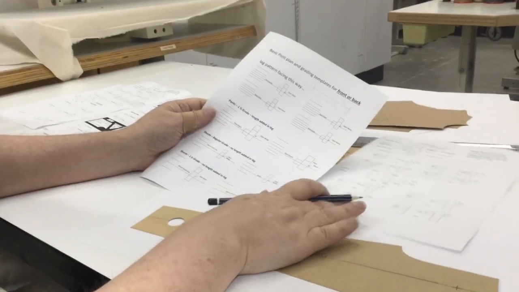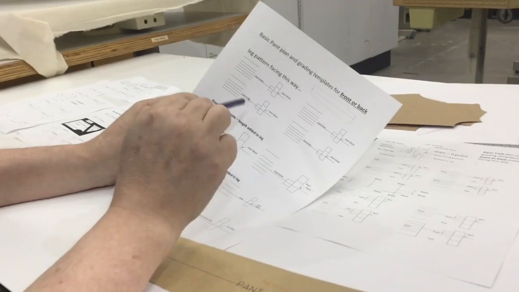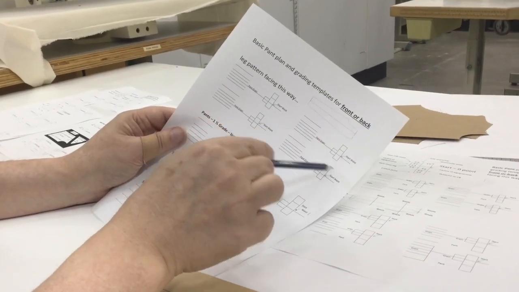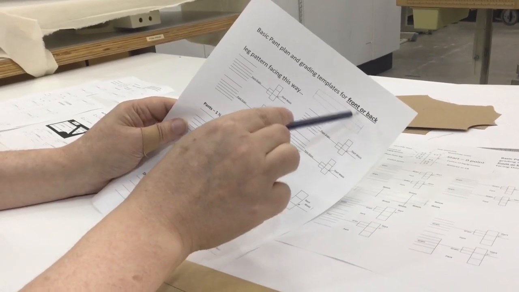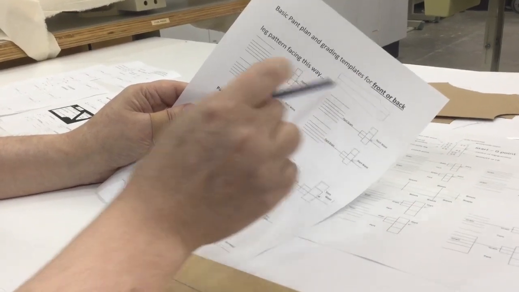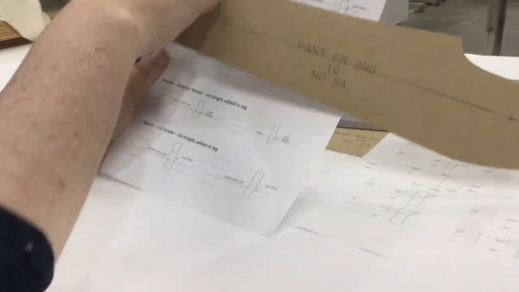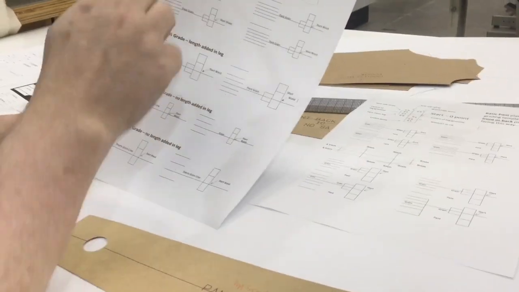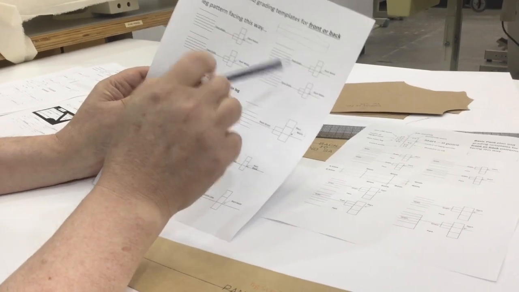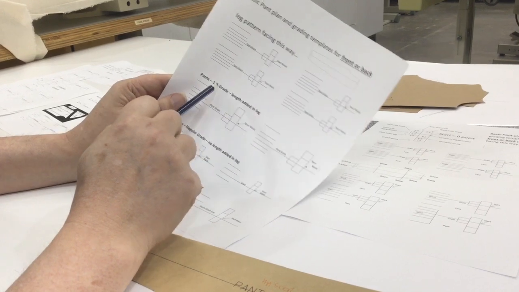Okay, so we're going to do a pair of pants now, and you can see on the templates here, this template for the pant works when the pattern piece is sitting this way, because that's the way you need it to face. So this piece that I've got is facing that way, so we're going to use this template here. What I didn't say about the bodice patterns as well is that we've also got a 1.5 grade.